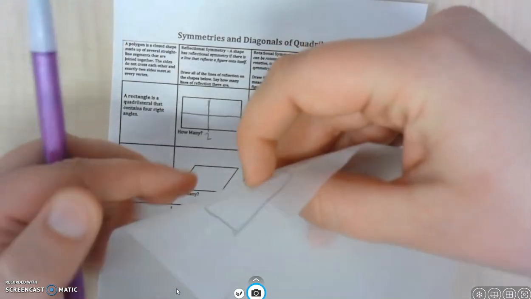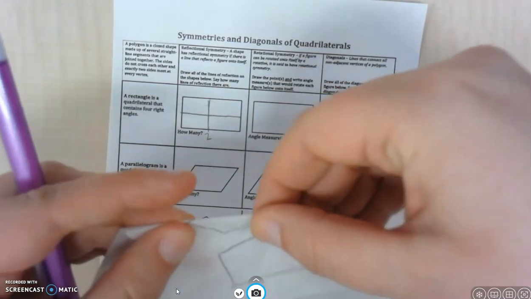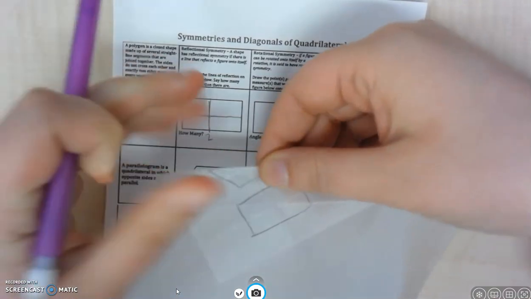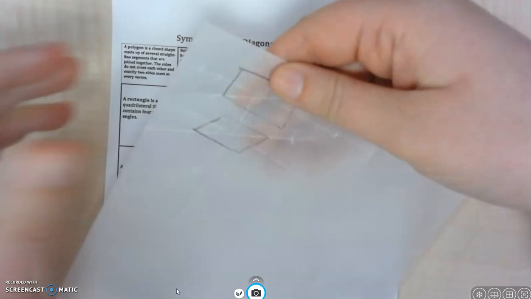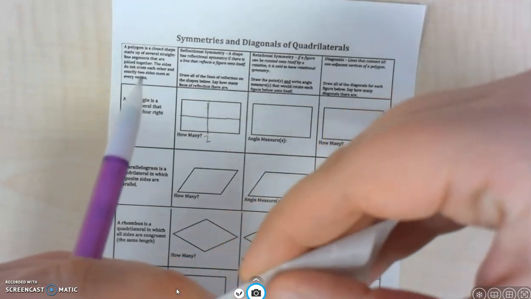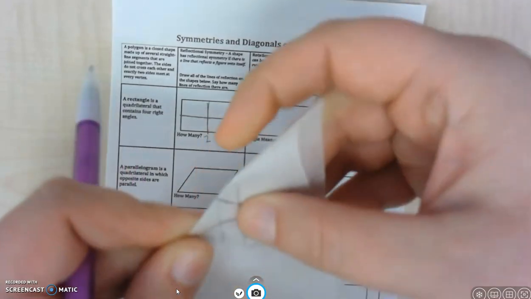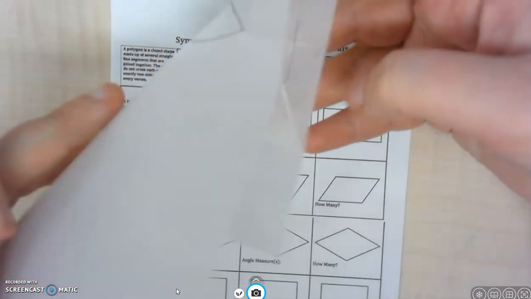Okay, so let's try some diagonals here. So notice, again, those corners should have landed on top of each other, and they didn't. So that's not a line of symmetry, but it looks different the other way. So again, I'm going to try and fold along those corners. And look at that. Now these right here are not even close. So again, those corners aren't going to land on top of each other.